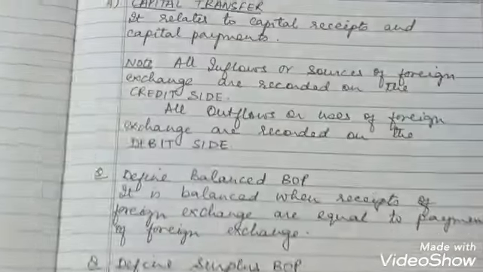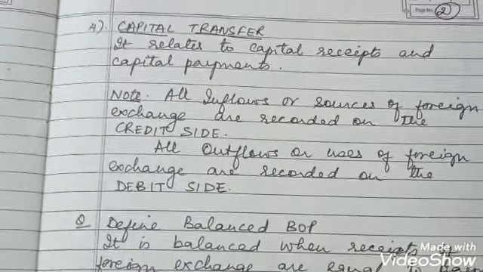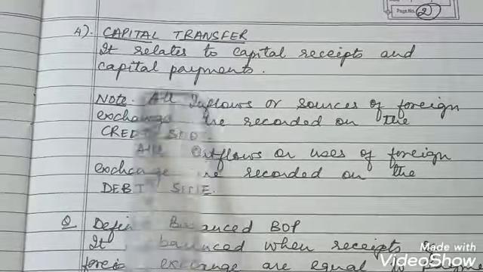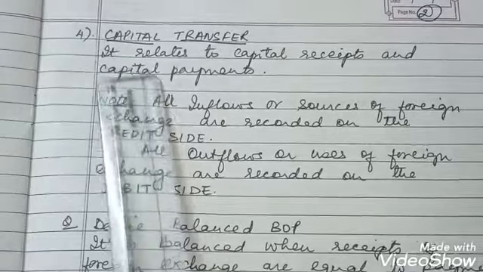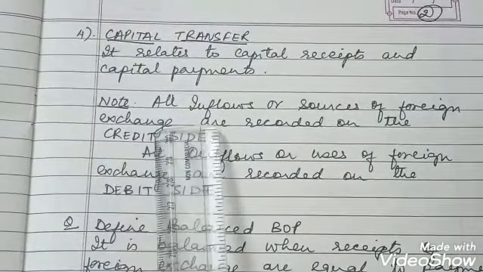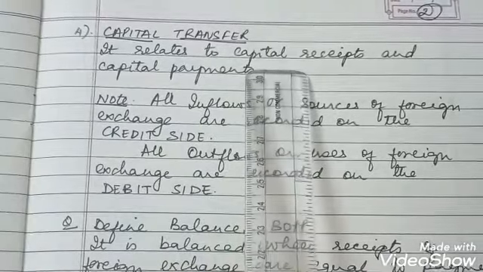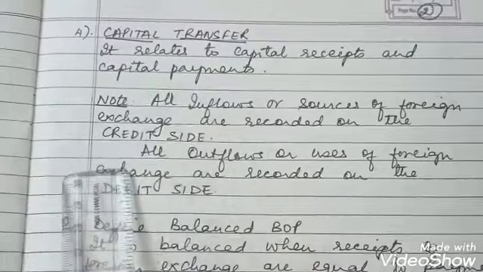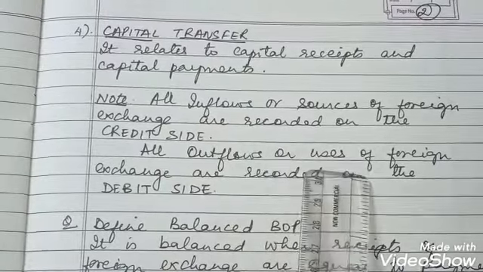It could be scholarships from other countries, anything like that. The fourth one could be the capital transfers. I always tell you the word capital means it has to do something with the assets or the liabilities. So capital transfers indicate those capital receipts and payments which are done between 2 countries.